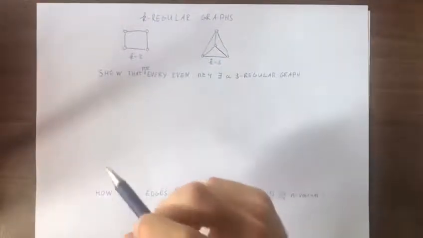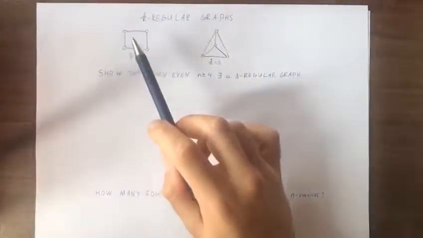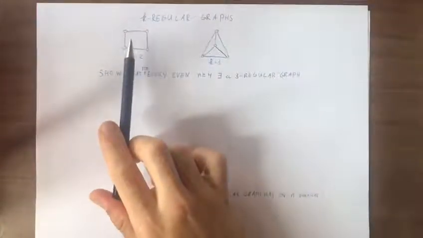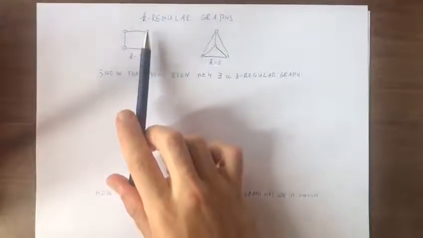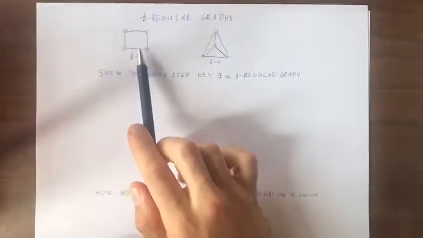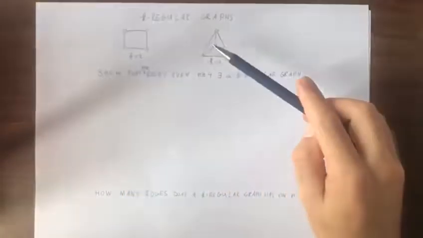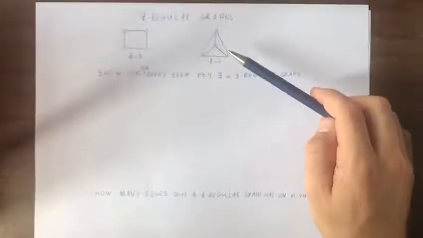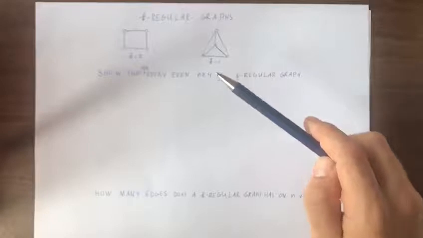K-regular graphs are graphs in which each vertex has a degree of k. So in this graph, each vertex has a degree of 2. So this is a 2-regular graph. In this graph, each vertex has a degree of 3. So this is a 3-regular graph.